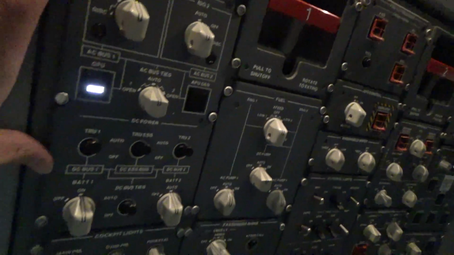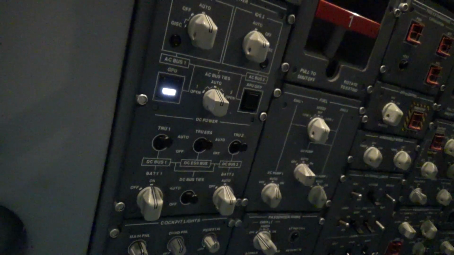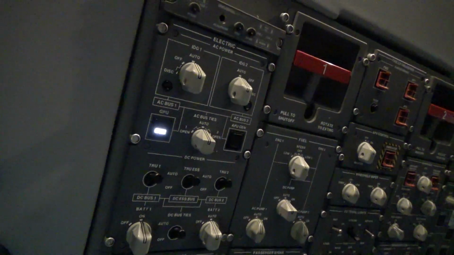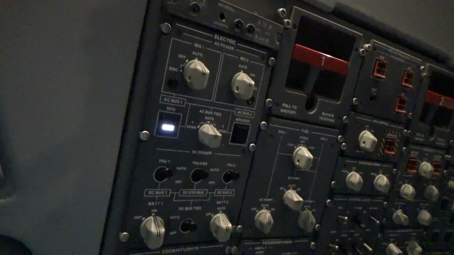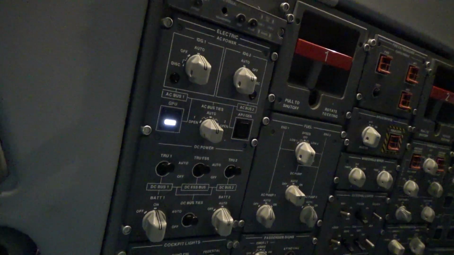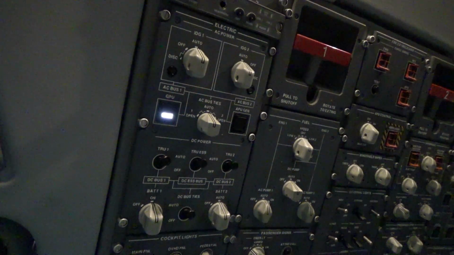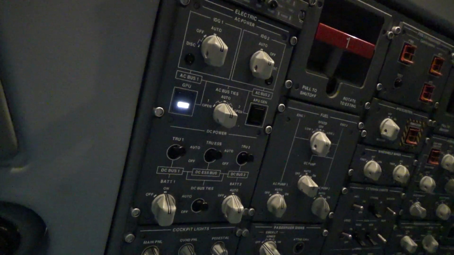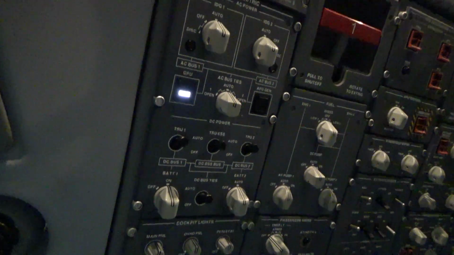Starting up at the top here, this is the electrical panel, where we can alter the way that the airplane gets power. There are all sorts of different ways that we can power the aircraft, from generators on the main engines to the auxiliary power unit in the back of the aircraft, or even, right now, external ground power, so it's coming from the jet bridge into the airplane and allowing us to have power.